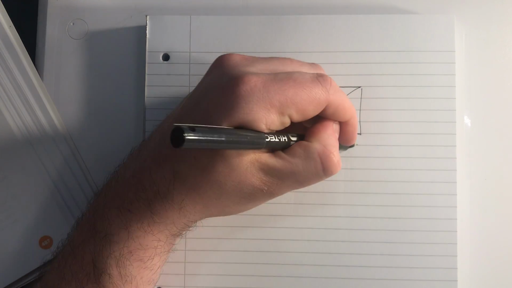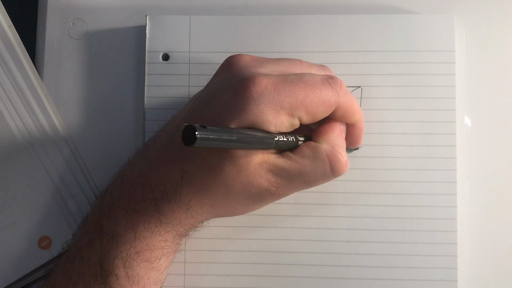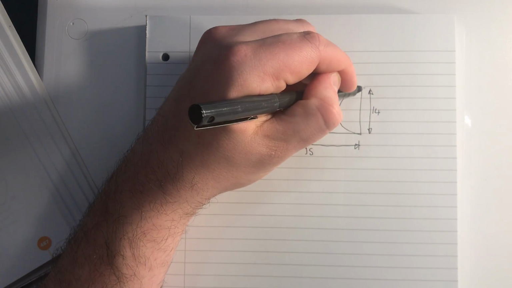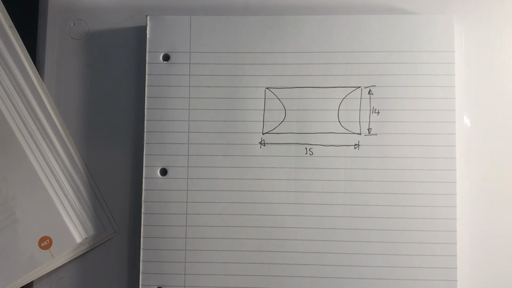And we're told that that distance there is 35, and this distance here is 14. And yep, there's a semicircular flower bed at each end. The shaded area is put down to lawn. Find, correct to the nearest whole number, the combined area of the two flower beds.